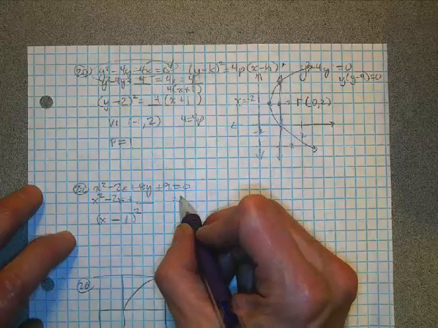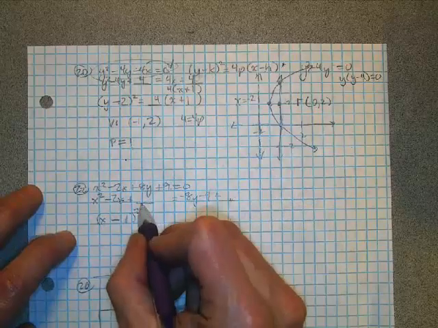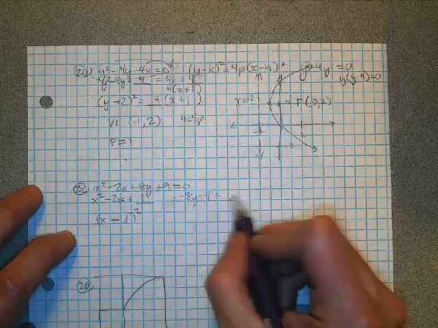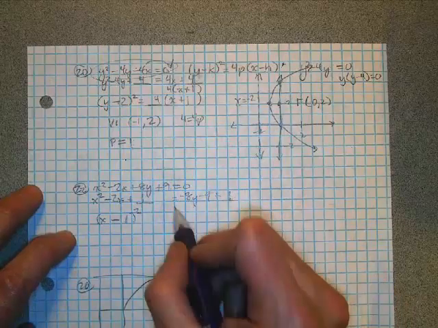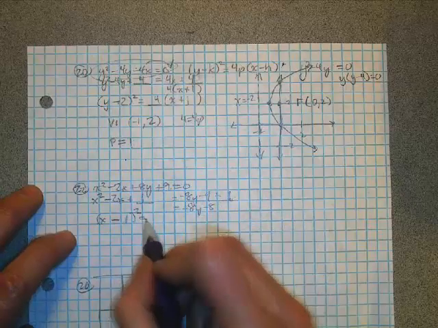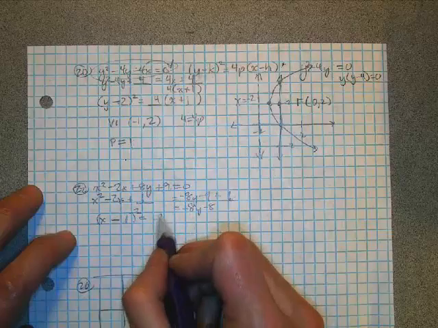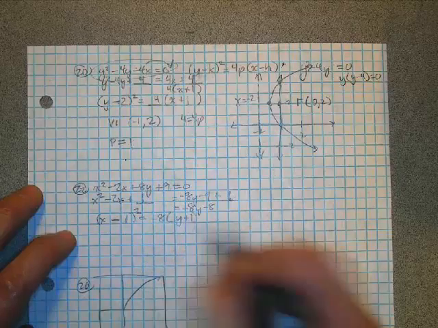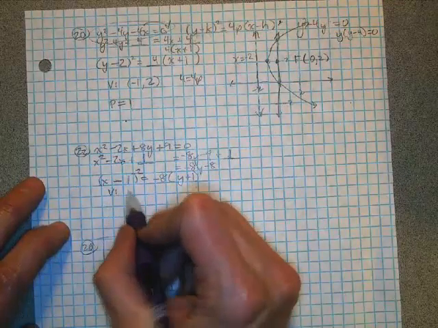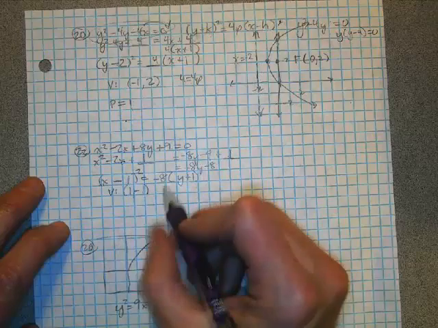And then I've got to add something to complete the square. What do I add? Yep. Conveniently, that's going to make this factorable again. It's negative 8y minus 8. So what will I factor out? Yep. So what's the vertex? Yep. Do you know what P is? What is it? Negative 2.